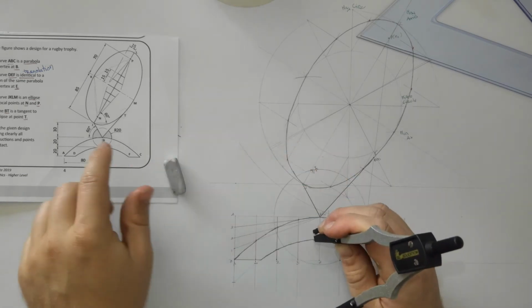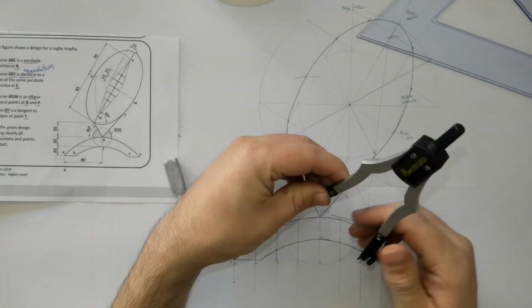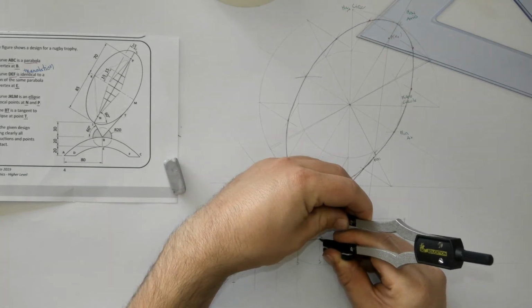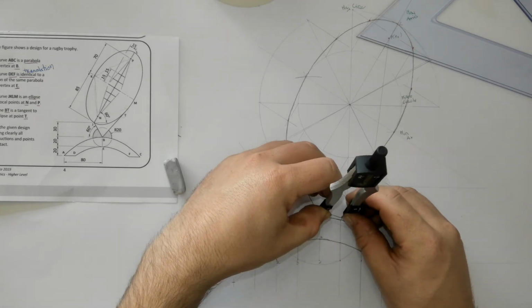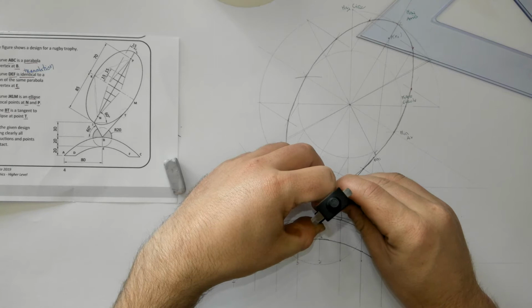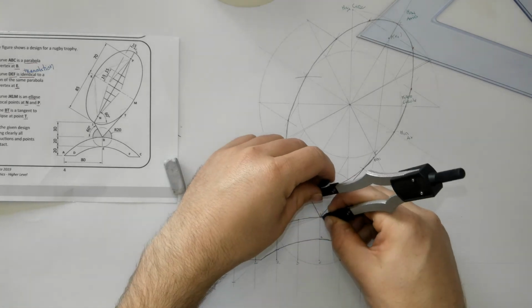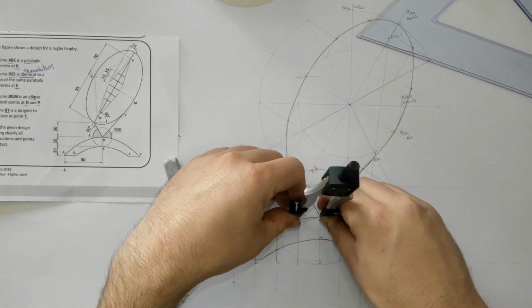We have to draw in this portion of the circle, this sector of the circle. So we're going to set our compass to BT. There we go. And we're going to do that there as well.